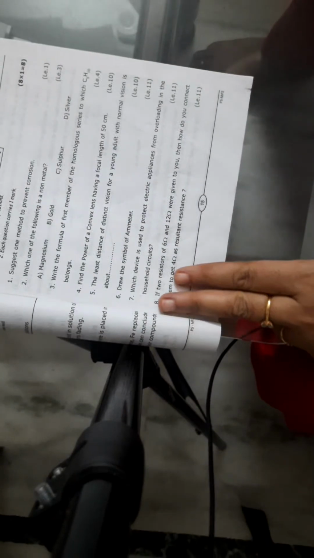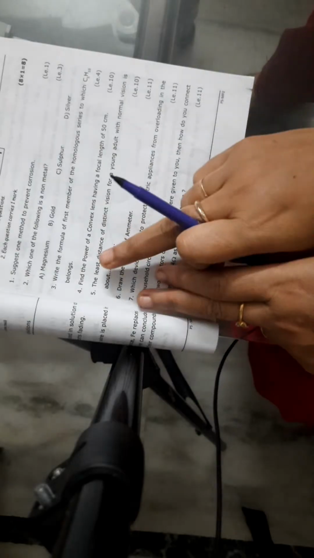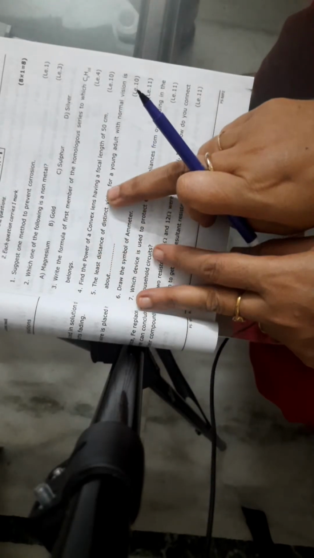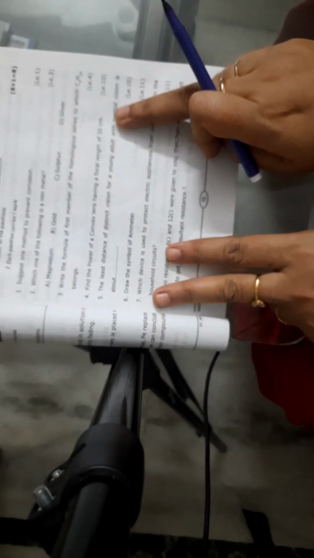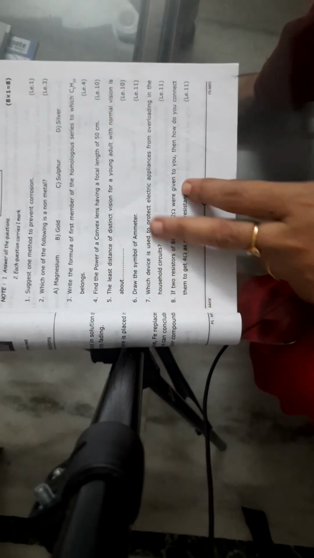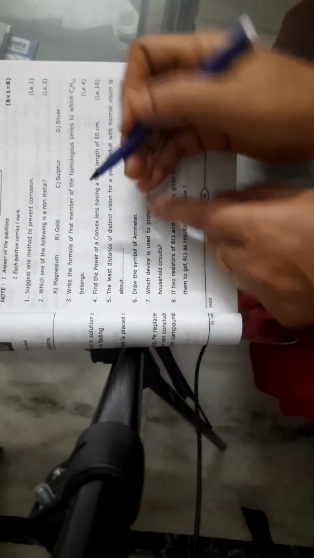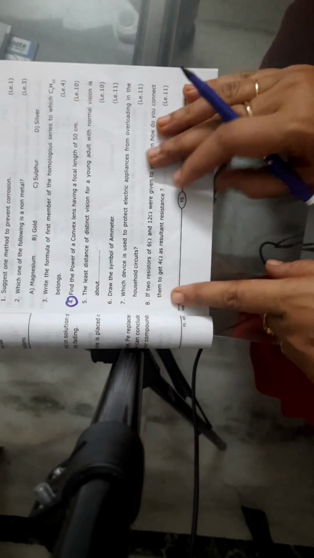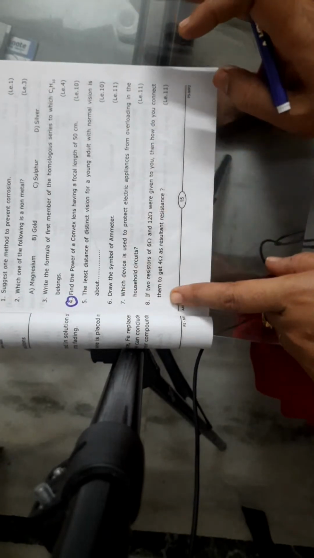Now the next paper. Here, find the power of convex lens having focal length 50. So how are you going to solve this? So this is a chapter 1 question. Next one, symbol of emitter, it's current related.